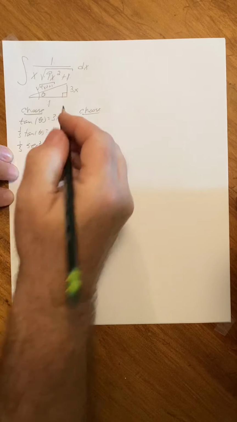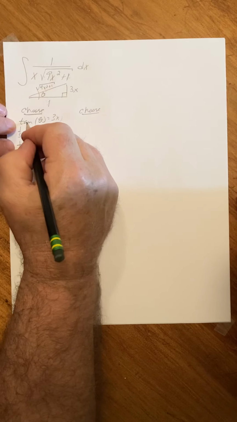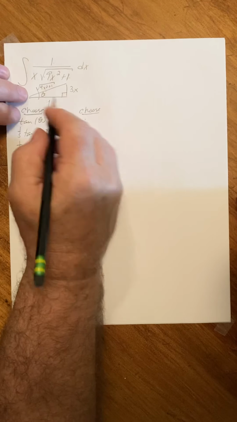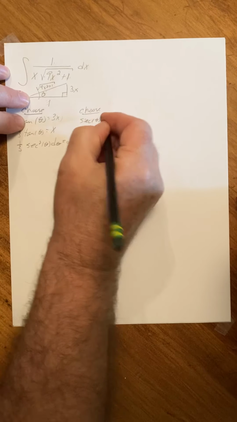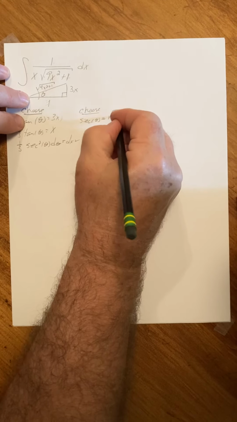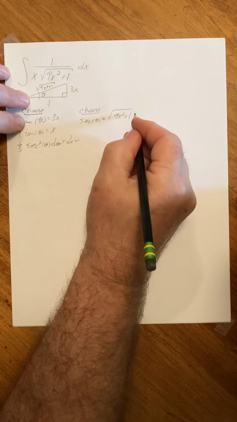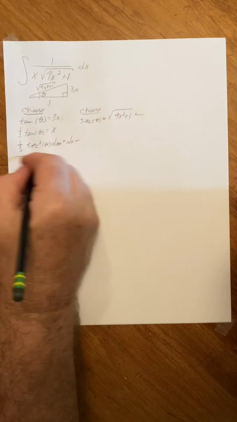Now, choose the function that does involve the radical. If this is tangent, that stinking better be secant, and sure enough, secant is hypotenuse over adjacent. So that's the square root of 9x squared plus 1. And the substitution now is exact.